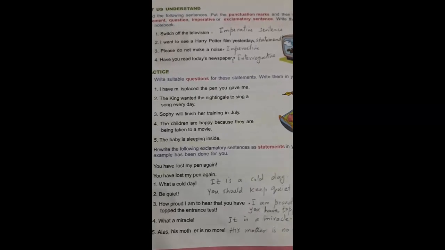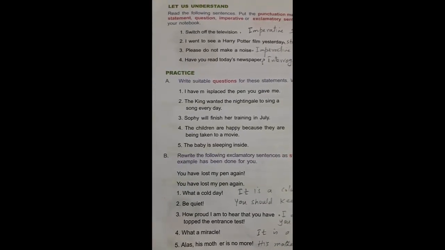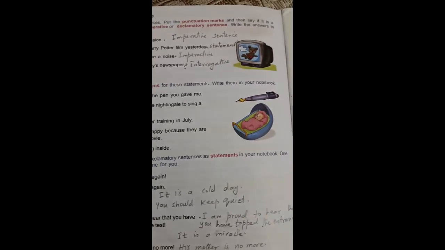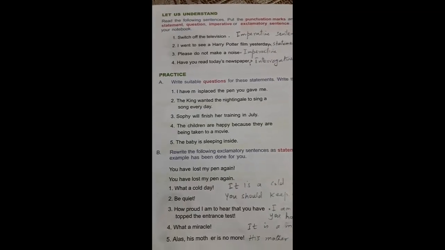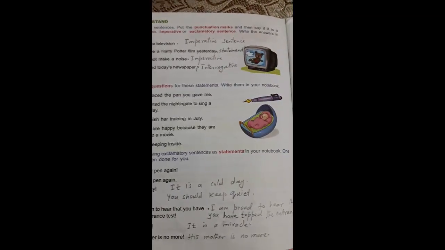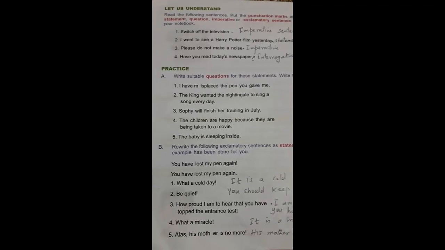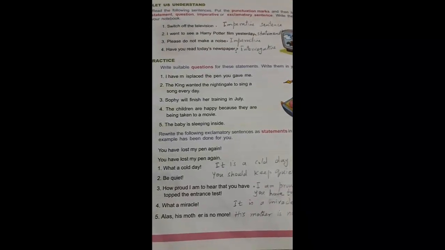Here we are going to read. The question is, read the following sentences, put the punctuation marks, and then say if it is a statement, question, imperative, or exclamatory sentence. You have to write it here. So we have plenty of space over here, and we can write in front of each statement.